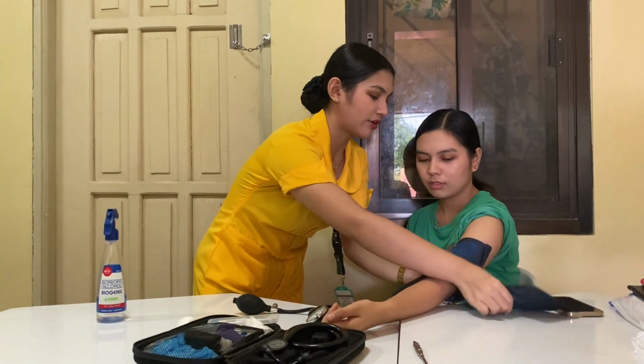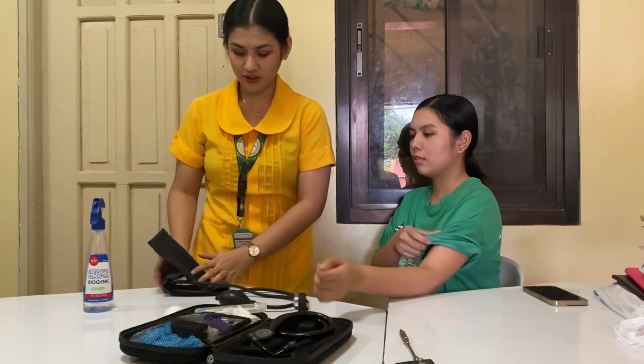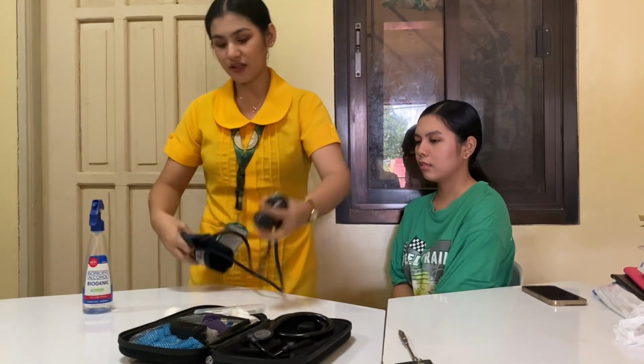So we're going to remove the cuff and then clean it with an approved disinfectant. And if this is your client's initial assessment, you have to perform it on the client's other arm. And if you don't have a stethoscope with you at the moment, you have to perform the palpatory method for assessing the client's blood pressure. So after that, we're going to document the client's blood pressure in the client's record and report pertinent data to the client's chart. So after that, that concludes the assessment of the vital signs. Thank you.